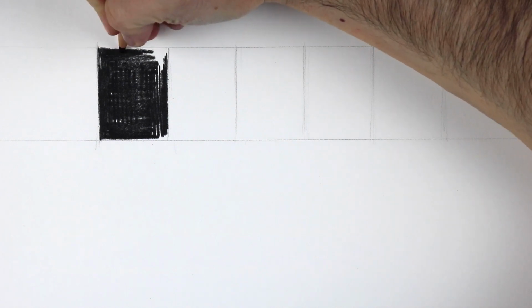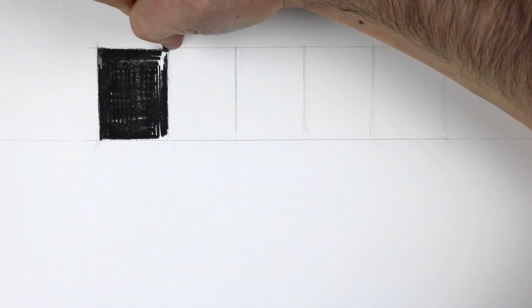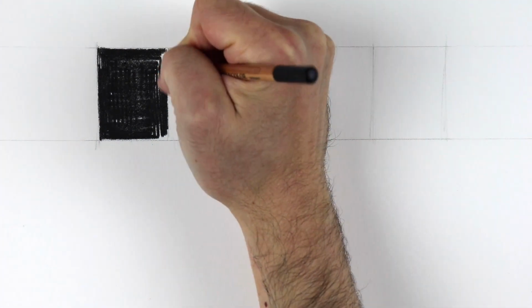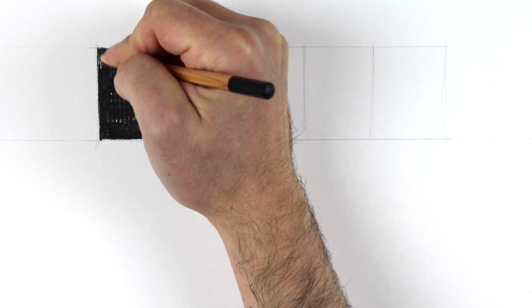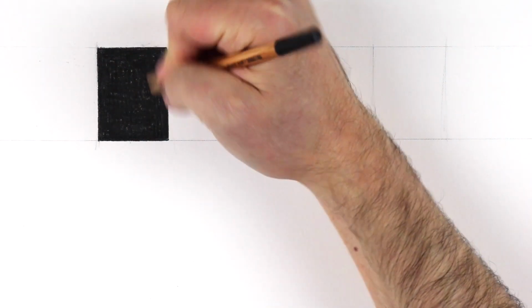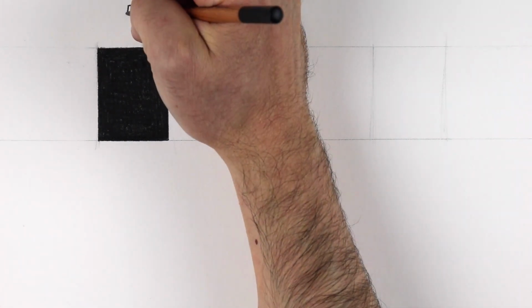I'm trying to fill in the box as evenly and as dark as possible. To do this, I'll go over the value multiple times, each time changing the direction of the pencil strokes. The result should be a dark and even value. We'll refer to this darkest value as our number 5 value.